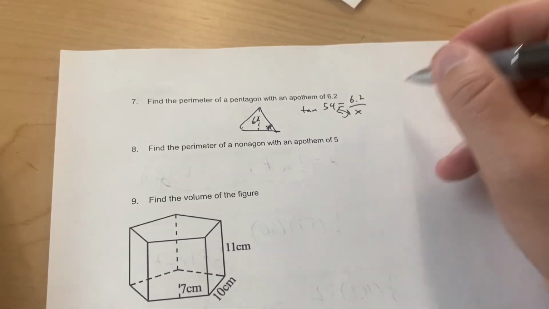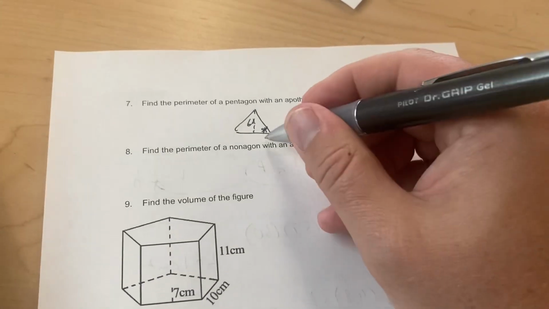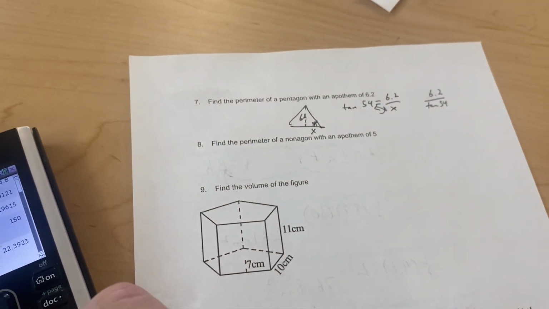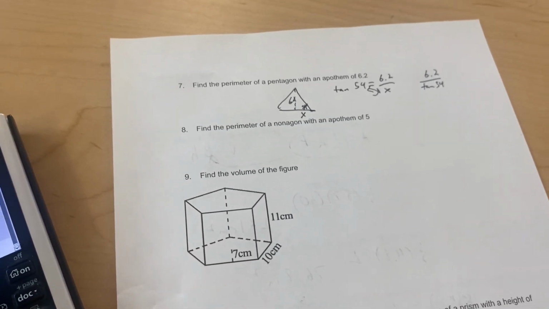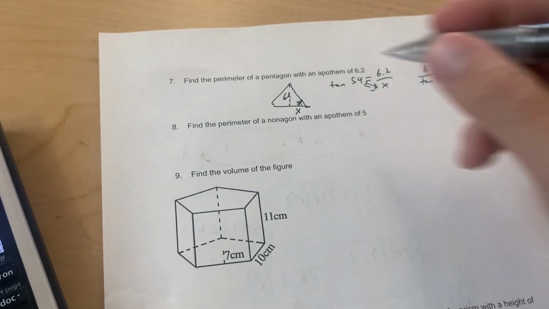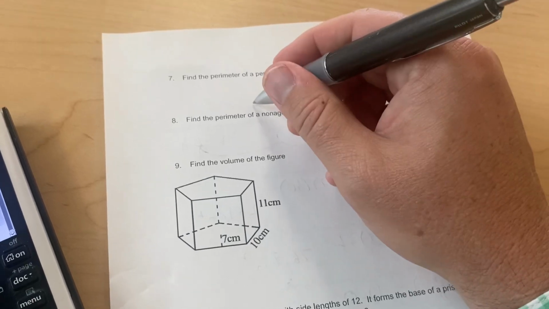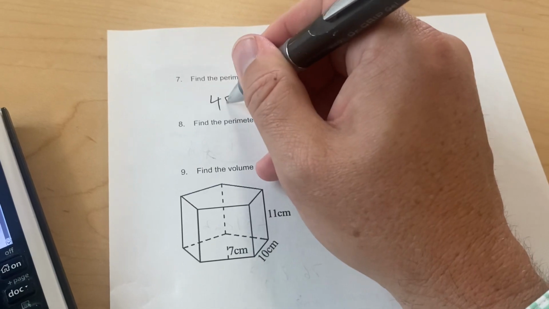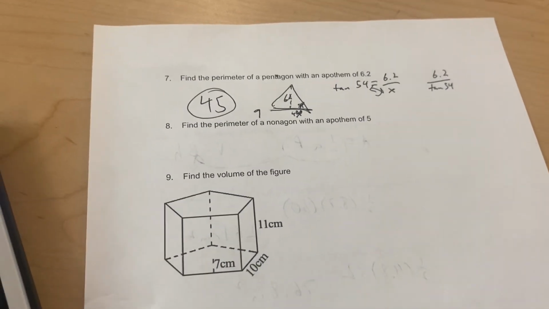So we're going to swap these. This is going to be 6.2 over the tangent of 54, which is going to give me this x side right here. So 6.2 divided by the tangent of 54, and we come up with 4.50. If this is 4.50, that means the entire side is going to be 9. And this is a pentagon, so 9 times 5 means we should be at 45 for the entire perimeter.